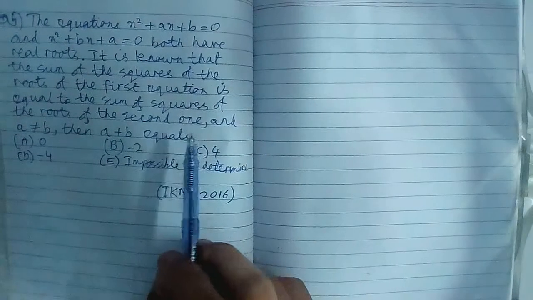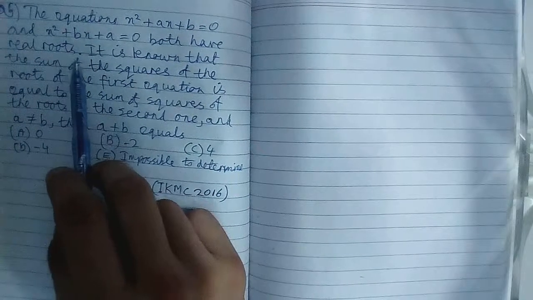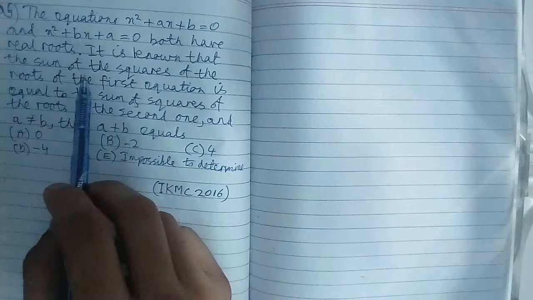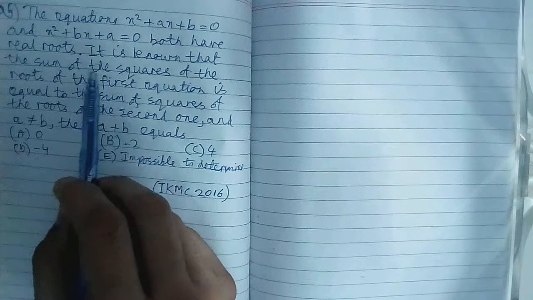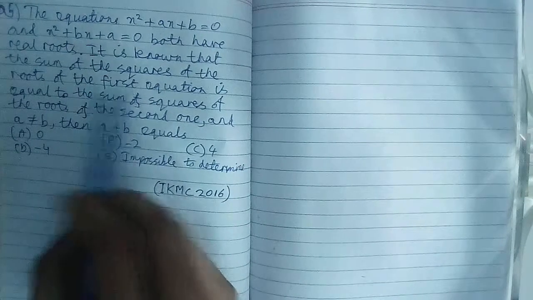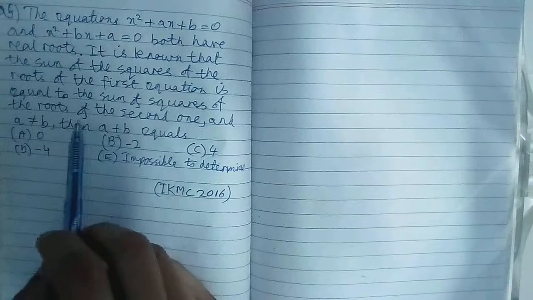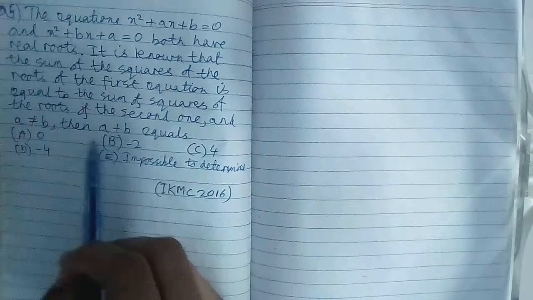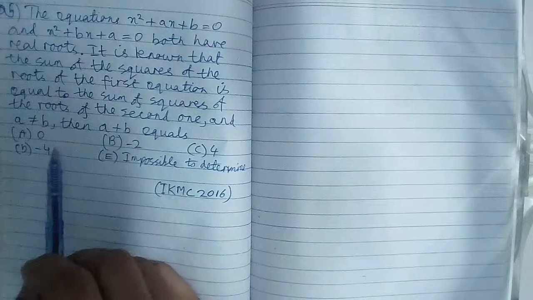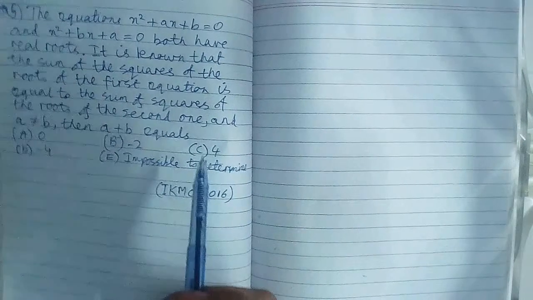Today in this video I am going to solve the following Olympiad problem that is provided above. So I am reading it out. The equations x square plus ax plus b equals 0 and x square plus bx plus a equals 0 both have real roots. It is known that the sum of the squares of the roots of the first equation is equal to the sum of squares of the roots of the second one, and a is not equal to b. Then a plus b equals 0, minus 2, 4, minus 4, impossible to determine.